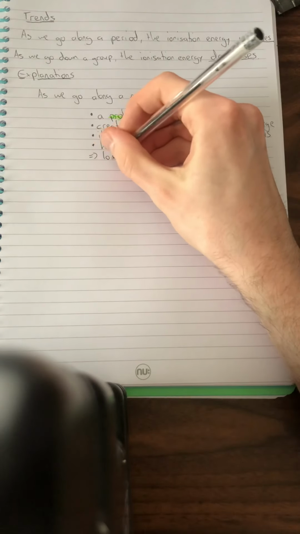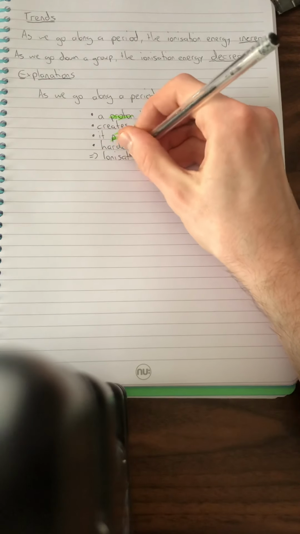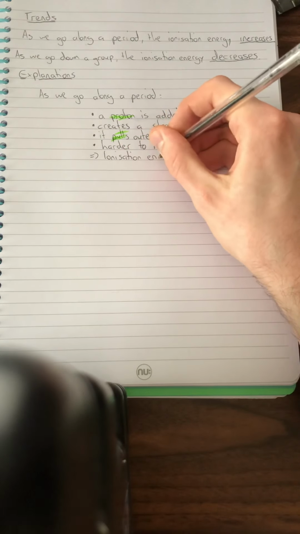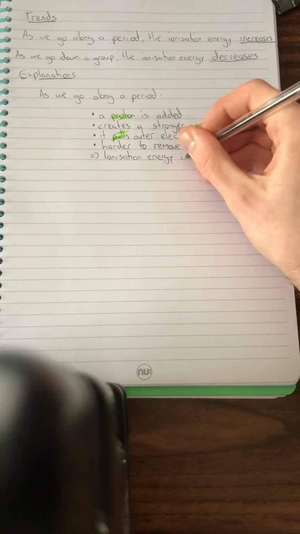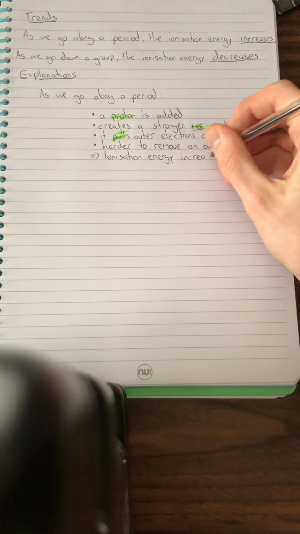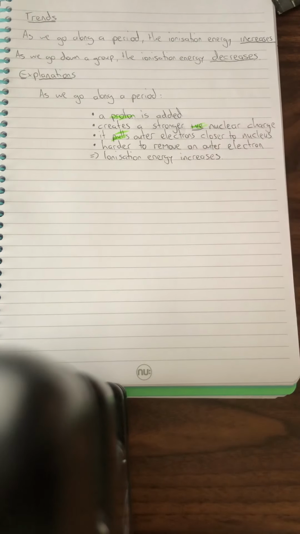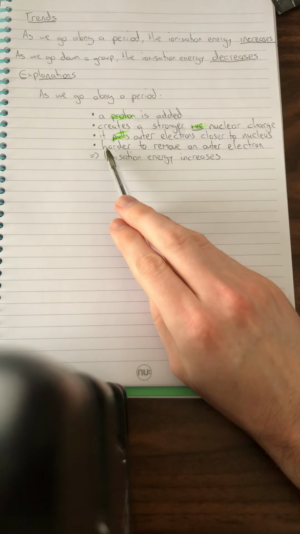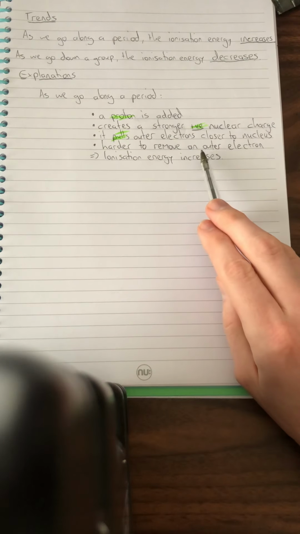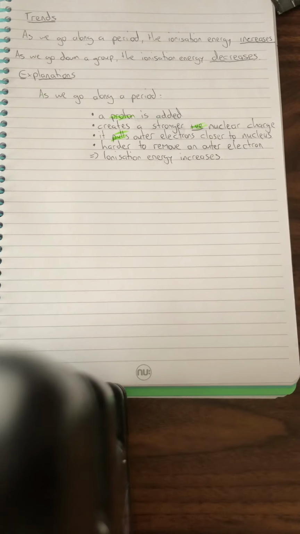Okay, so ionization energy increases. Okay, and that's it. That's how you answer it. So we've basically just been writing what we've been writing all this time, but we've added this new line in, so it's harder to remove an outer electron. Boom, done. Easy.